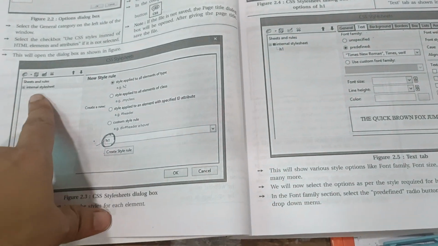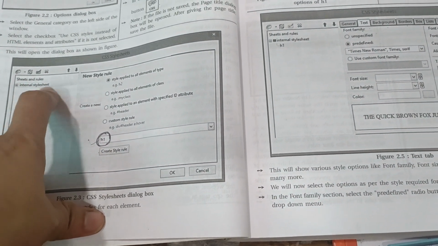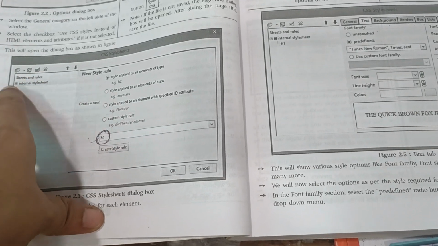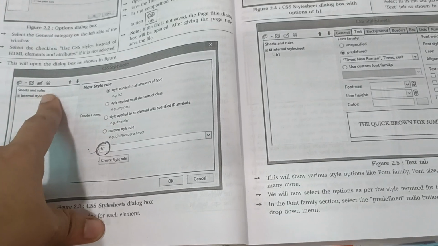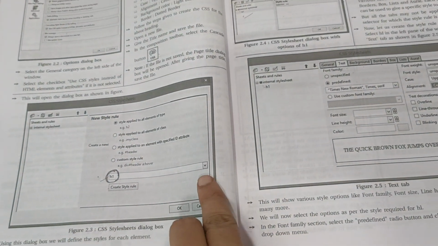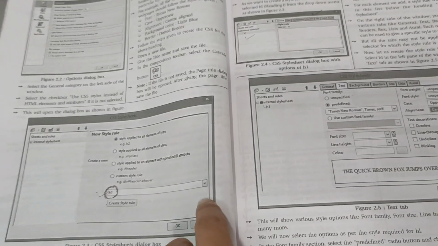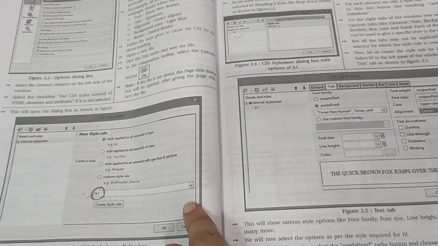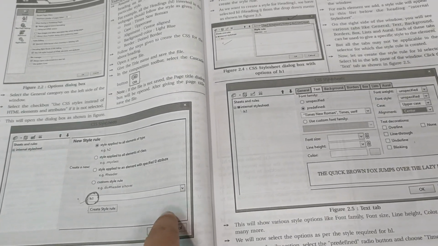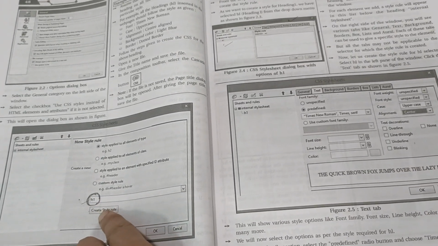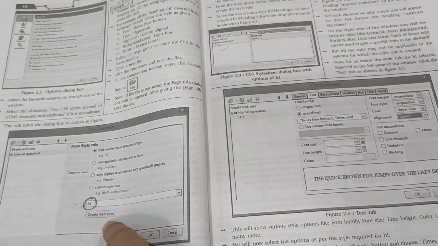Okay, on the left hand side you can see sheet and rule. In sheet and rule, here we have to define our internal style sheet. So from where do we define this internal style sheet? Here you can see one drop down menu. Whenever you click on this drop down menu, total h1 to h6 headings are there. If we are setting our CSS for the very first time, we need to set this value. Which value? The h1 value. h1 means your heading 1.